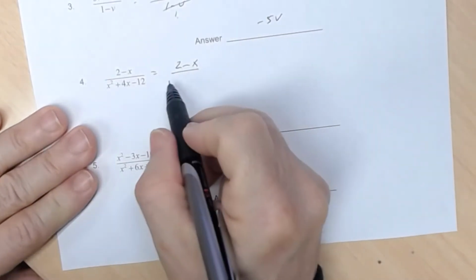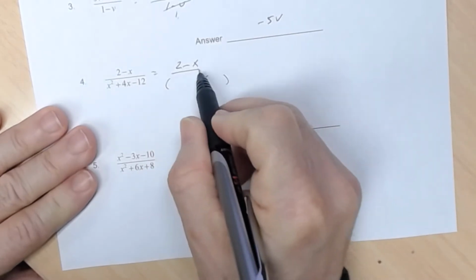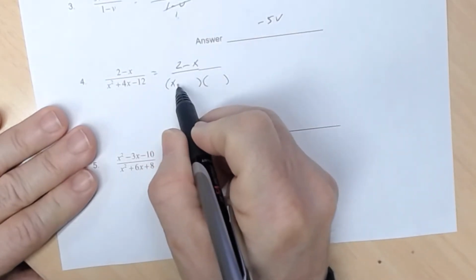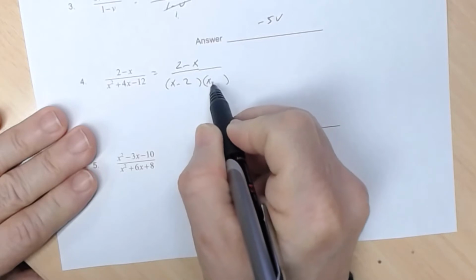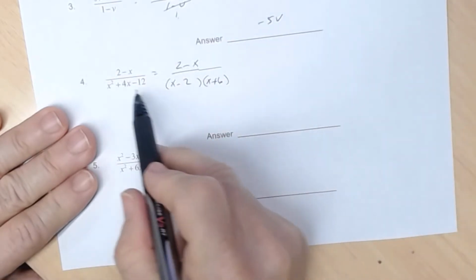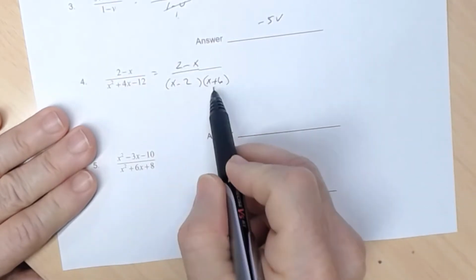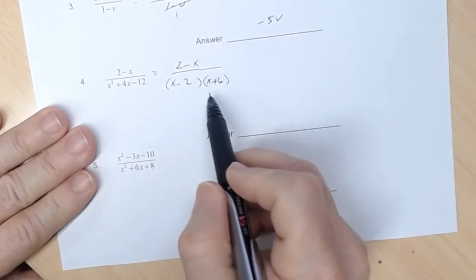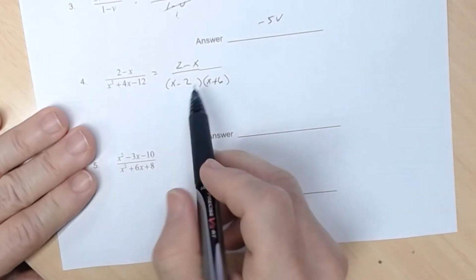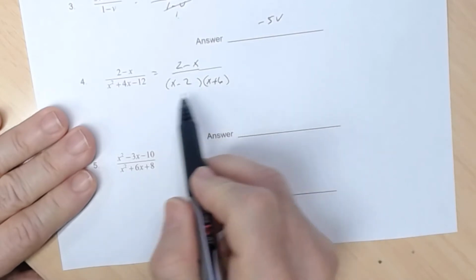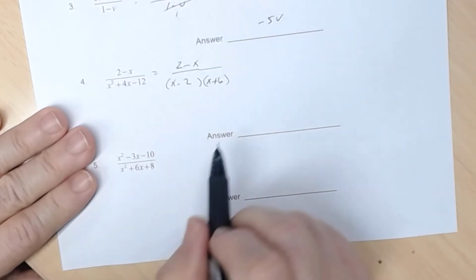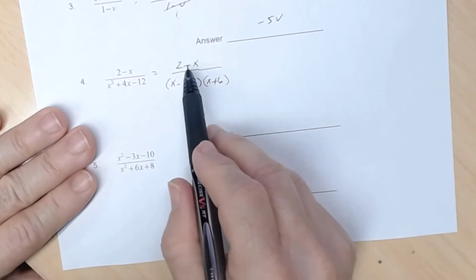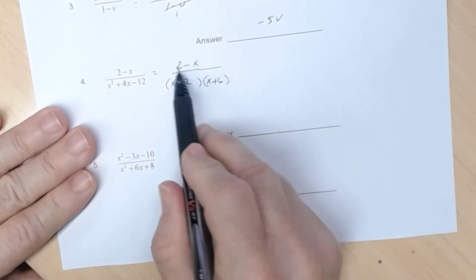But in the denominator, I can factor this as x minus 2 times x plus 6. I need a positive 4x, so the outer is a positive 6x and the inner is a negative 2x. When I add them up, I do get a positive 4x. And then -2 times positive 6 is -12. Now, 2 minus x is the factor that's in the numerator.